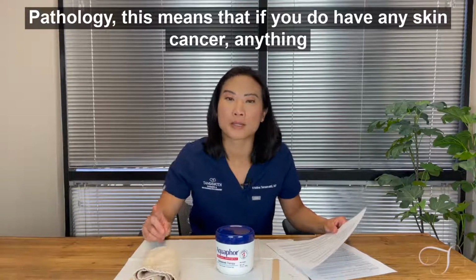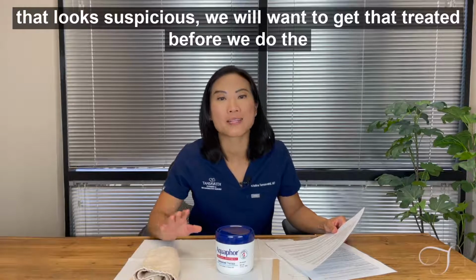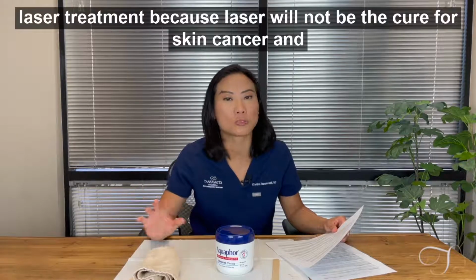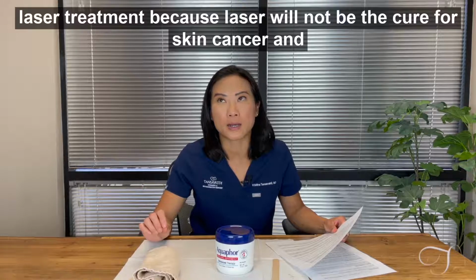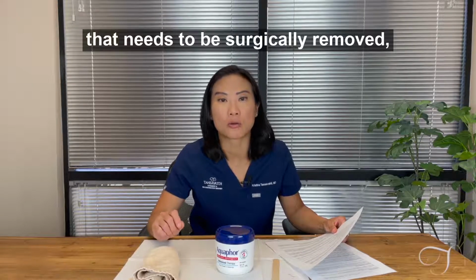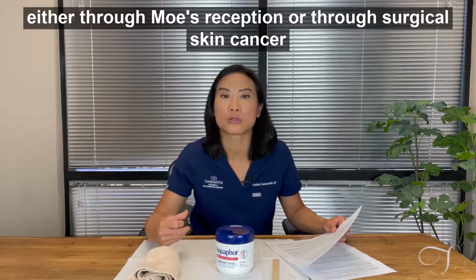Skin tissue pathology. This means that if you do have any skin cancer, anything that looks suspicious, we'll want to get that treated before we do the laser treatment, because the laser will not be the cure for skin cancer, and that needs to be surgically removed either through Mohs resection or through surgical skin cancer removal.